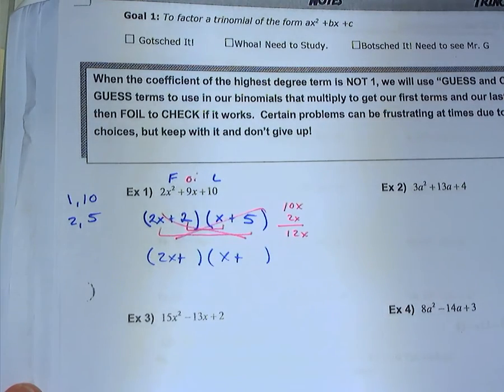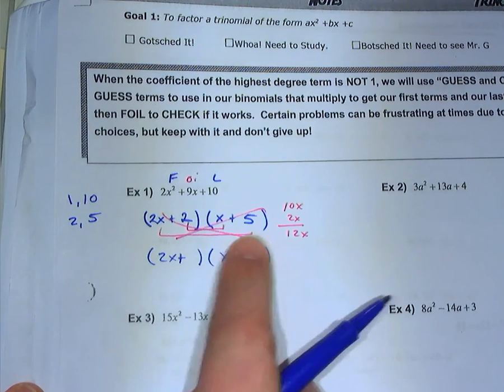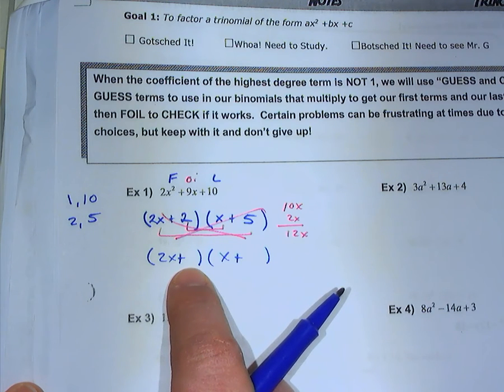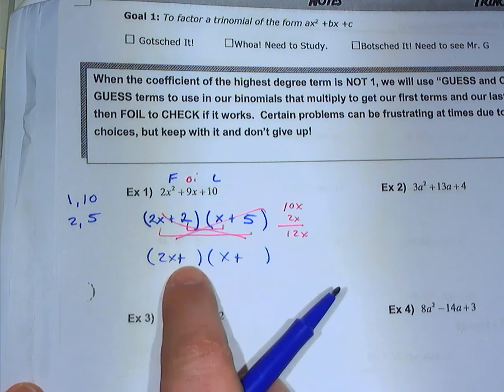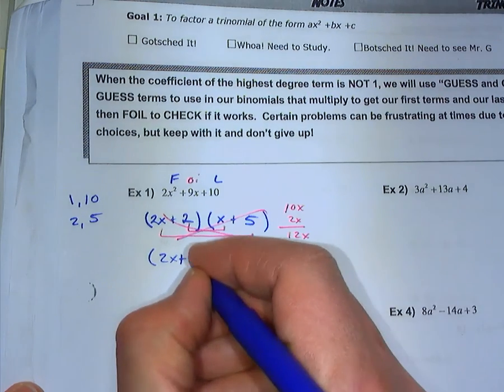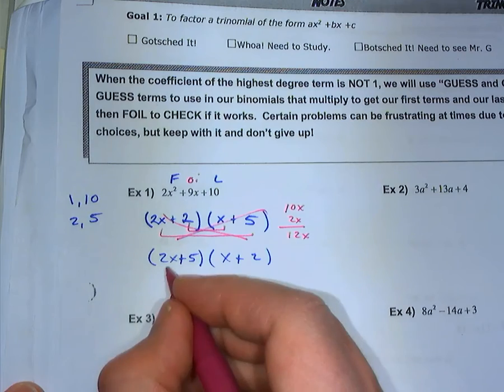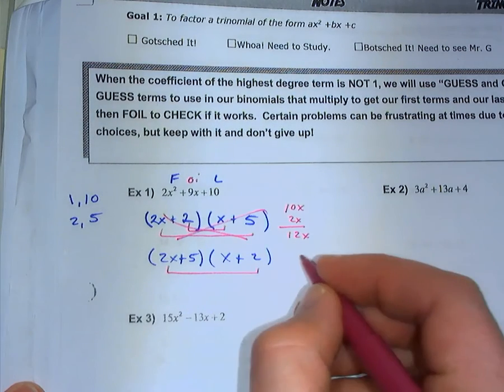Now we try again. Well, we did 2 and 5 here. Let's try something else. What do you want to try here? Well, if you did 2 and 5, how about 5 and 2? Want to try that? Let's put the 5 here and the 2 here. Now we're going to check our outers. Is this going to work? What's 2x times 2?